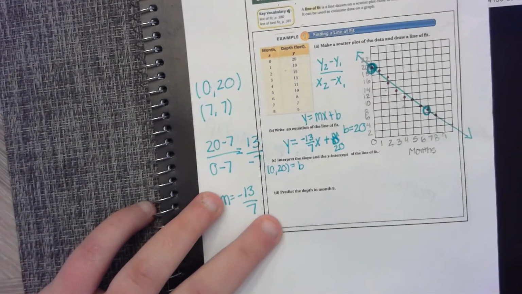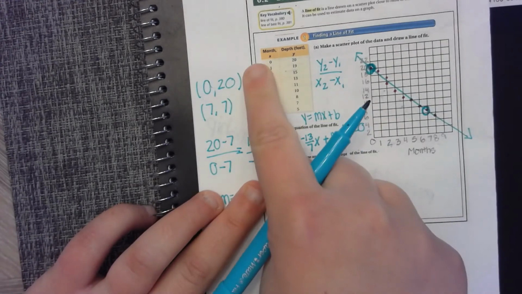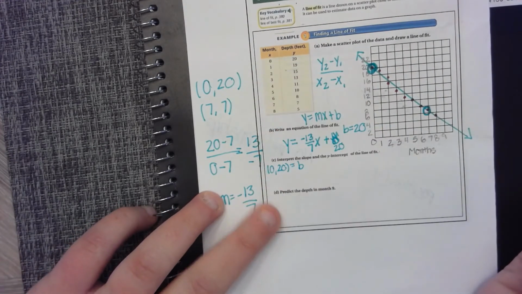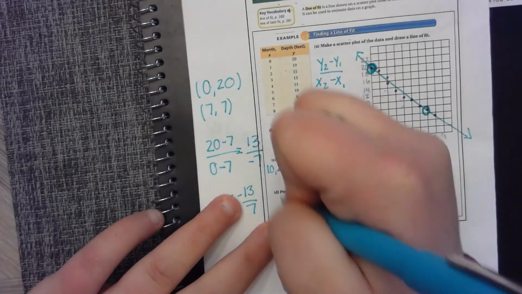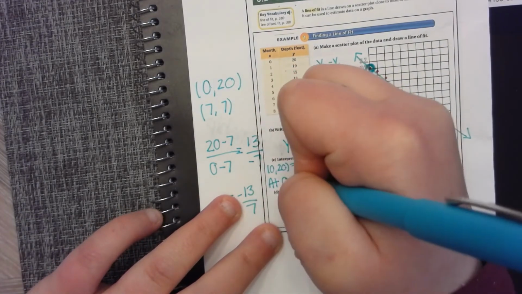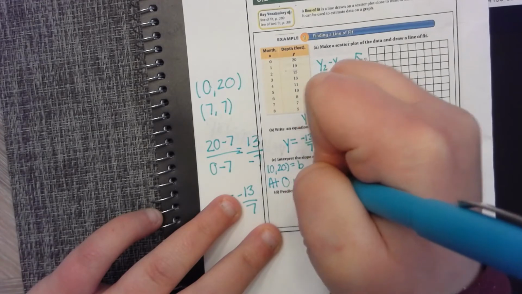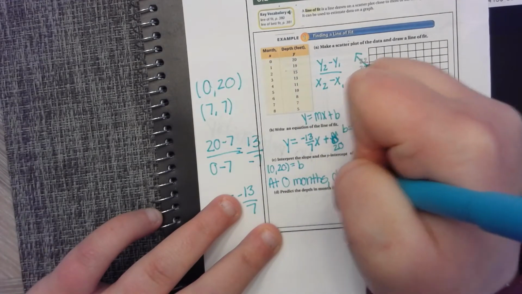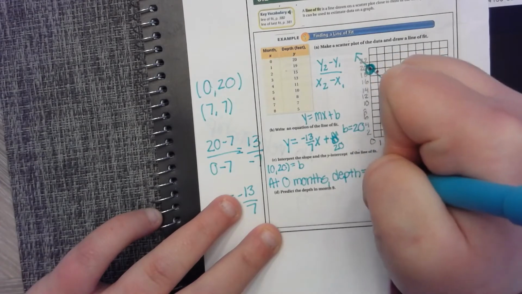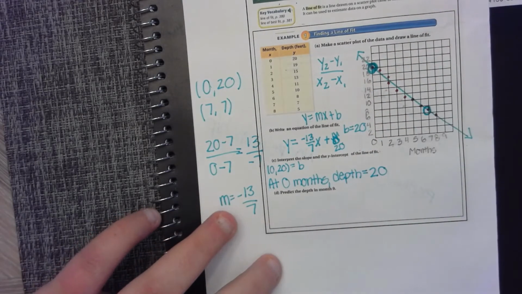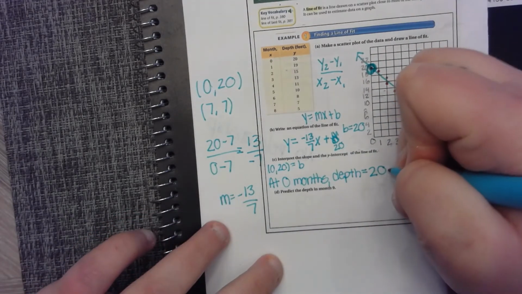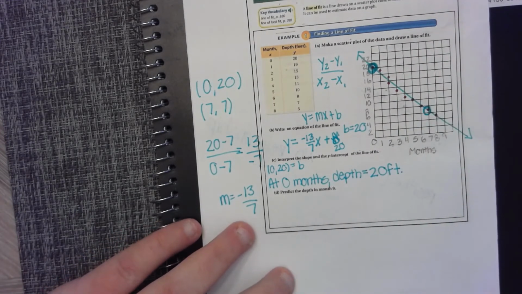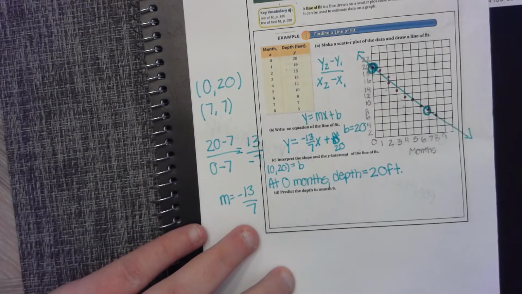All I'm doing is figuring out what my x and my y are and telling people. So that means at 0 months, my depth equals 20 feet. Yep, that's the unit. So that is interpreting my y-intercept.